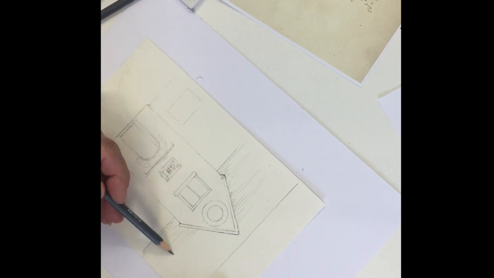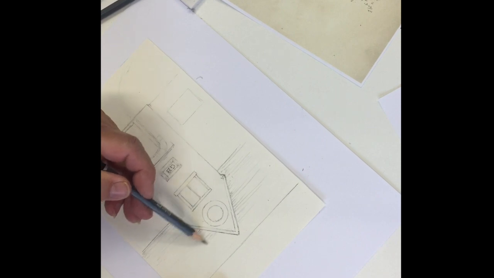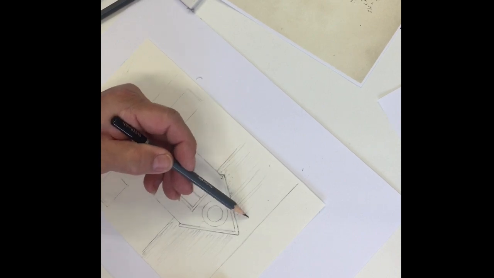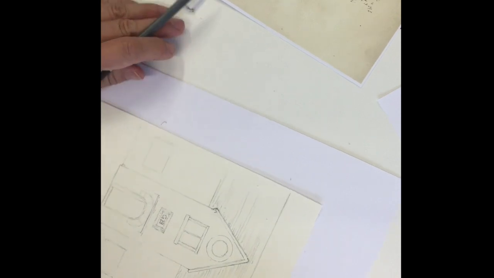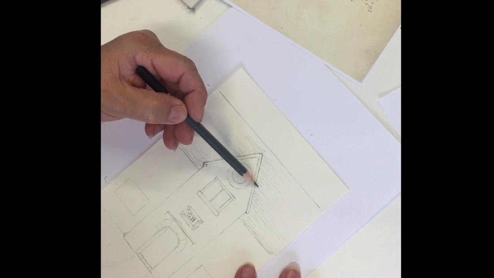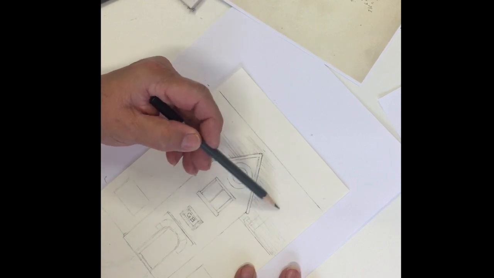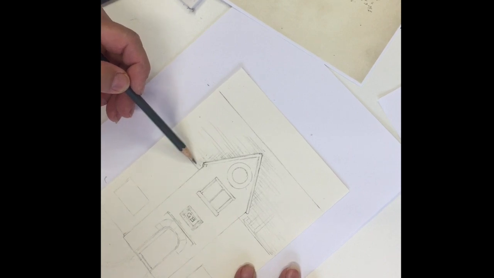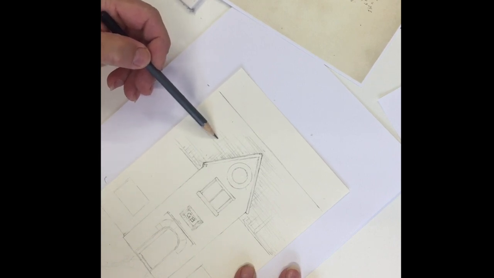Again, you can always add to this. So I don't think you have to put everything in all at once. See how it's going first. I quite like that. So I'm going to add some lines going up just to give it some more appearance of it being a 3D effect. I'm not going to spend too much time on this because I'm going to go back to it.